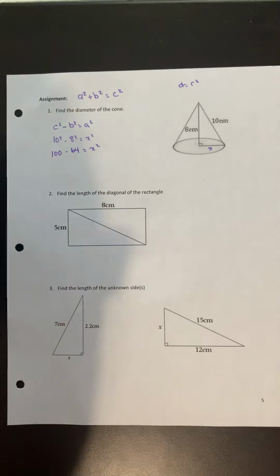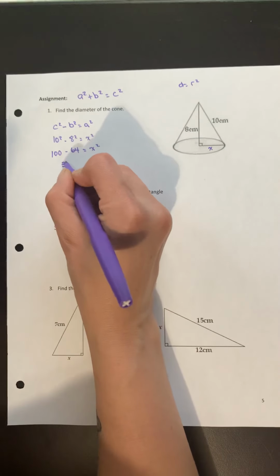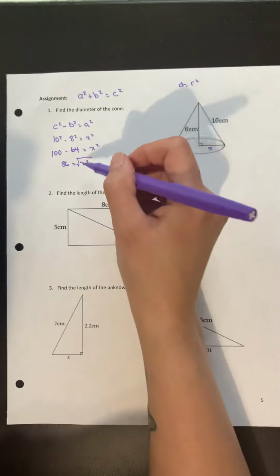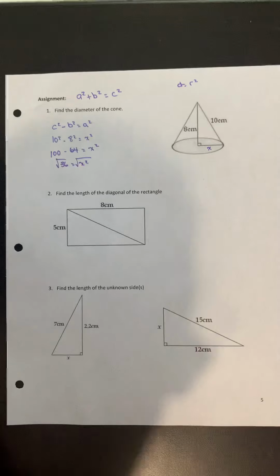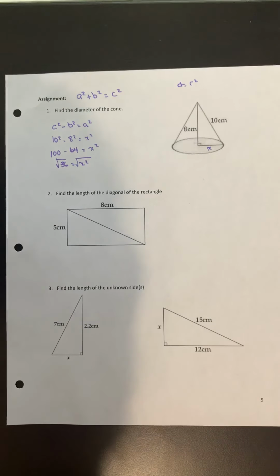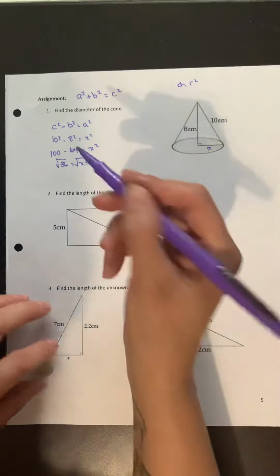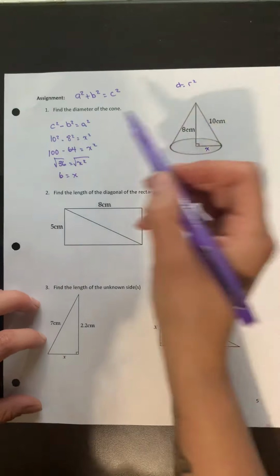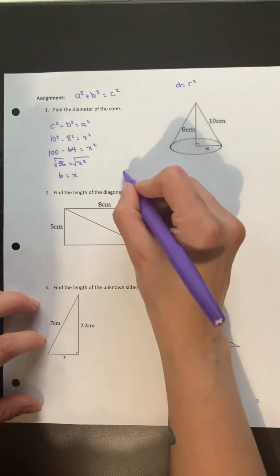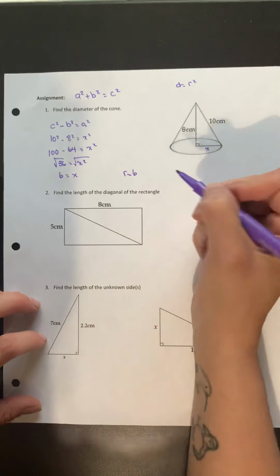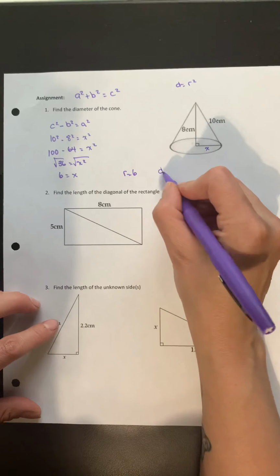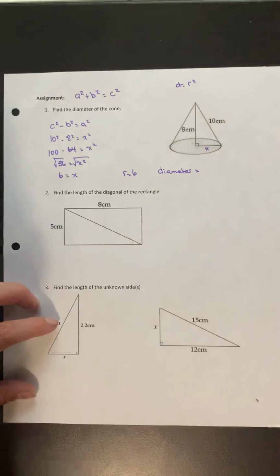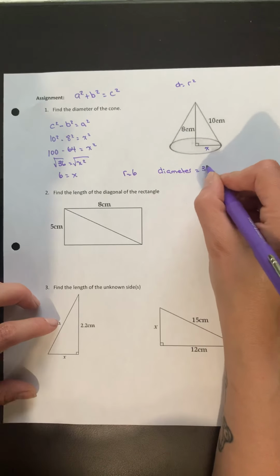100 minus 64 is 36. So I have 36 is equal to x squared. So I need to do the square root of x and the square root of 36. So the square root of 36 is 6. So 6 is equal to x. Okay? That tells me what my radius is. So r is equal to 6, okay? Which means that my diameter is equal to 36 centimeters.